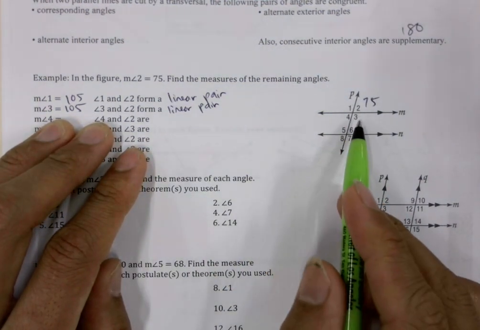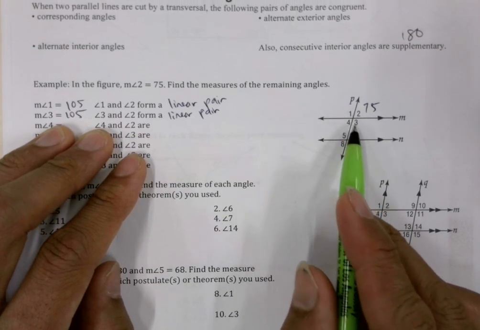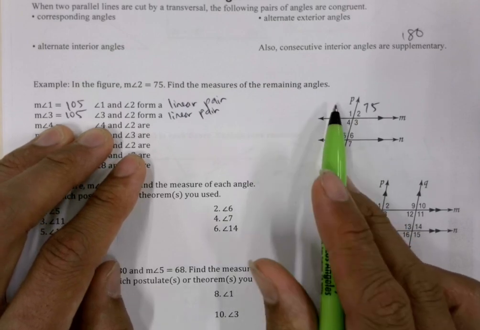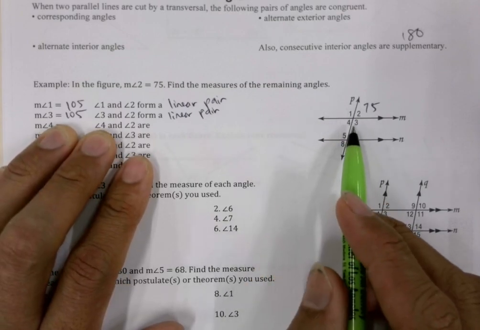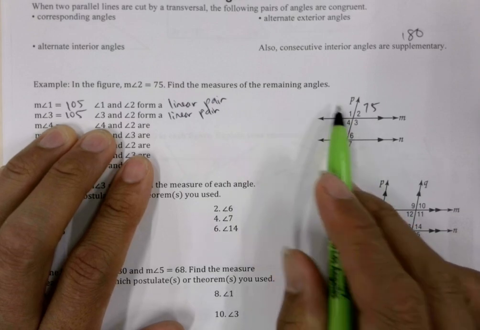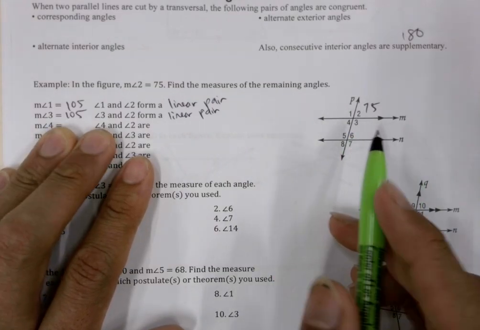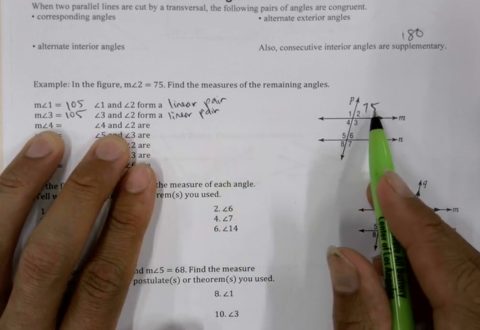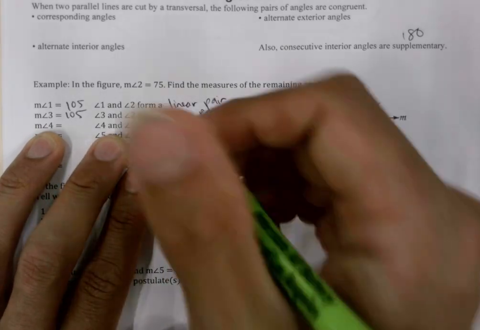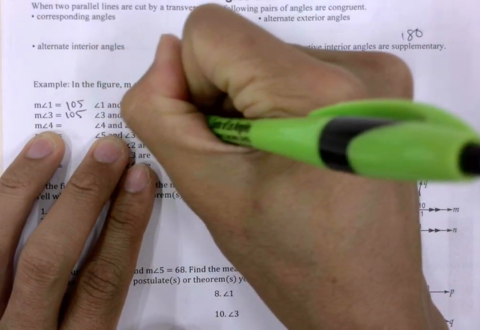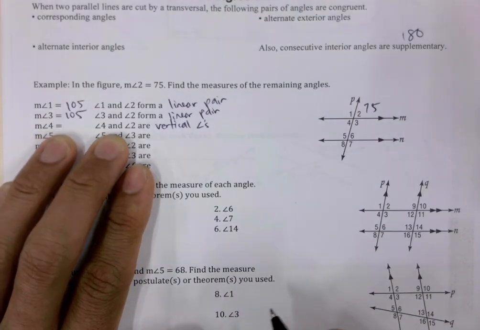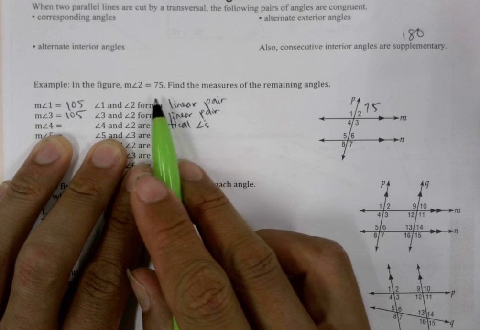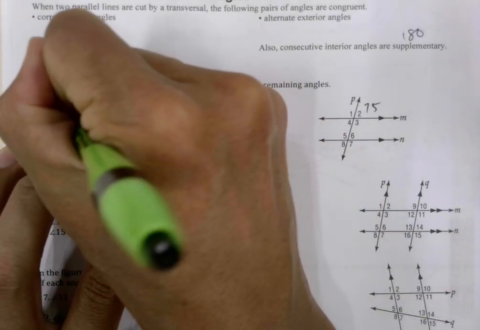And notice here that we have angles that are also vertical. Right? So it makes sense that they're congruent angles. And you'll notice that 1 and 3 are also vertical angles, so it follows the vertical angles theorem. Then 4 and 2 are also vertical angles, right? So then that means 4 and 2 are going to have the same measure. So 2 has a measure of 75. So 4 is going to have a measure of 75.